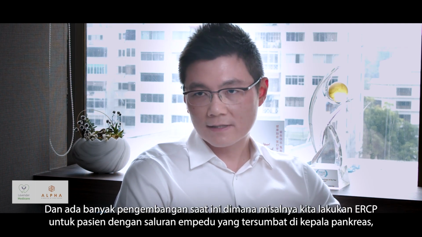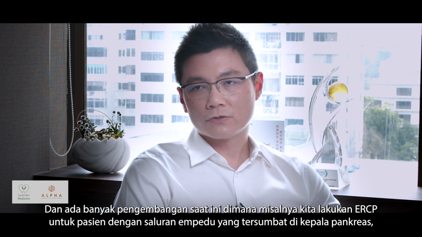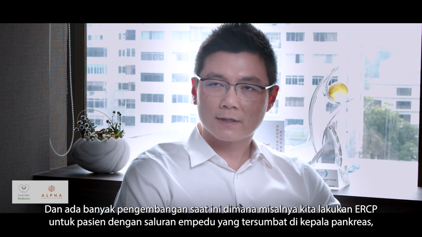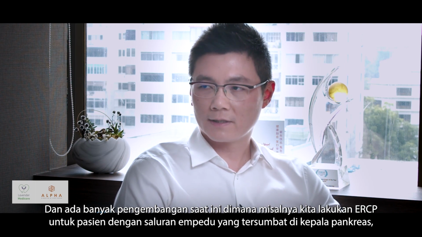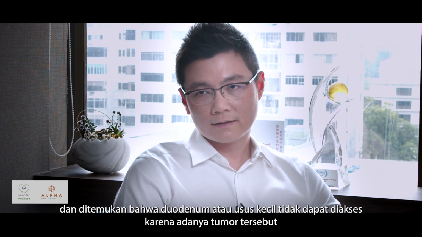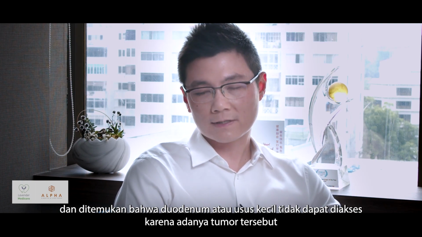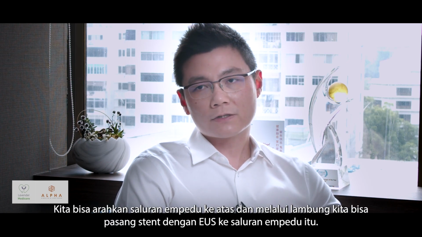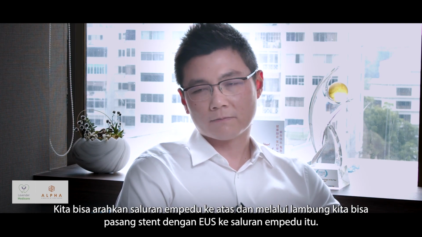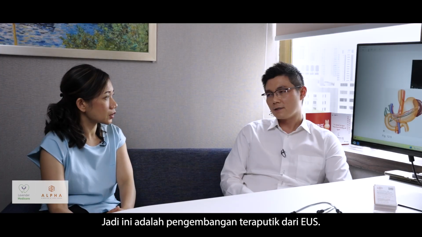And there are more advanced things now where, let's say you do an ERCP for a patient with a blocked bile duct, for example, in the head of pancreas tumors, and then you find that the duodenum or the small intestine is not accessible because of the tumor, you can actually target a bile duct higher up, let's say into the stomach, from the EUS, and you can put a stent into the bile duct itself. So this is the therapeutic advances in EUS.